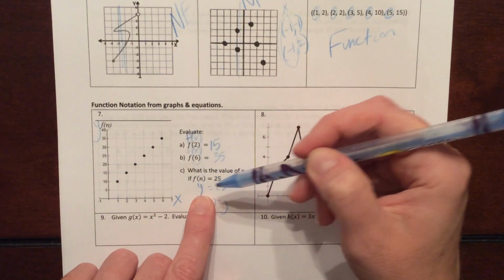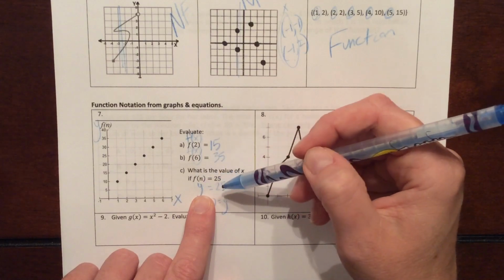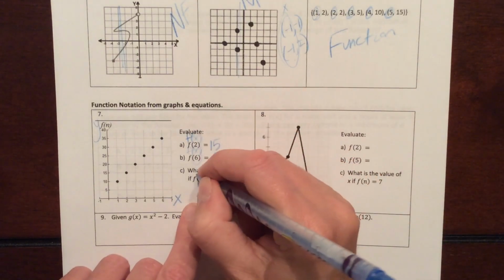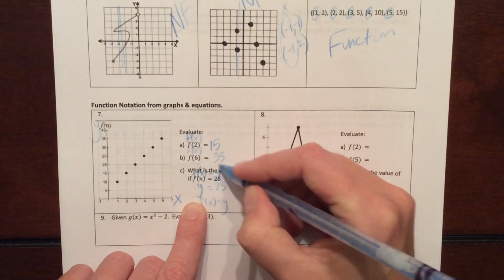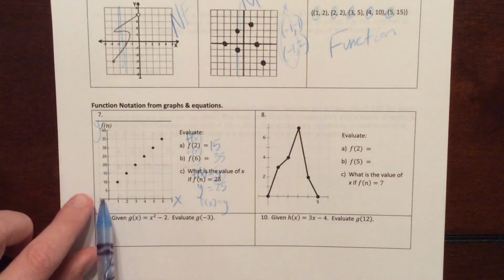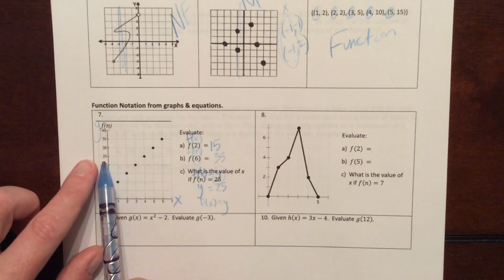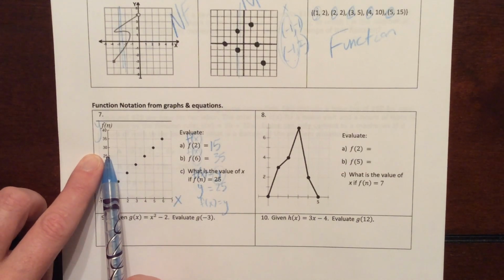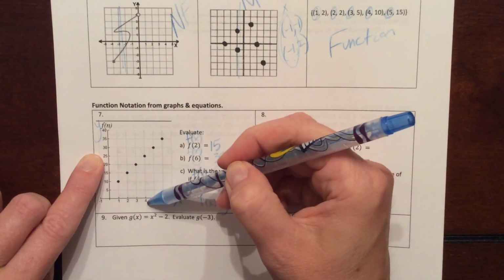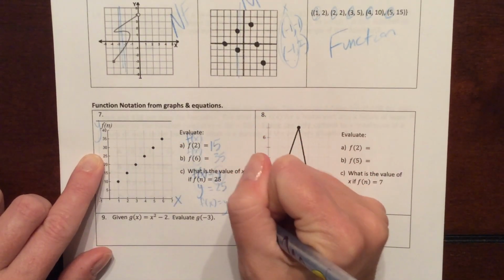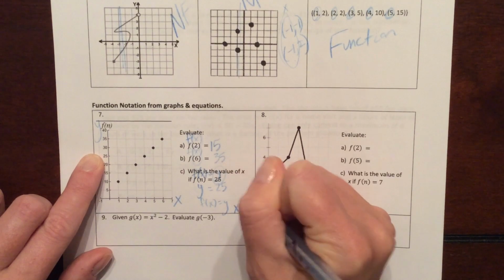So on the y-axis, when we go to 25, we can also write it like this. F of x equals y. So we can see that y is 25. When y is 25, we're using our y-axis. Now we need our x value. So we're going to go sideways, and we go sideways to 4. So x equals 4.